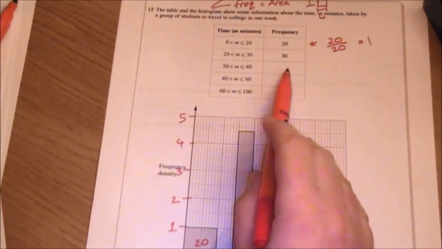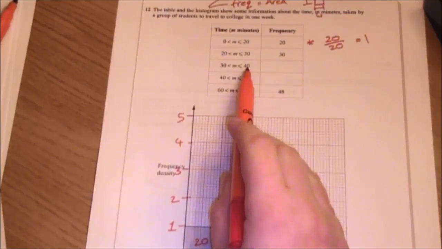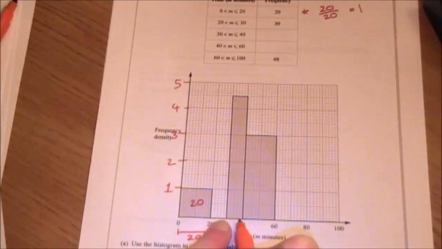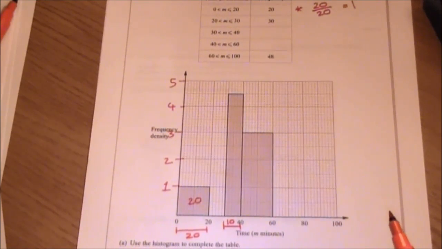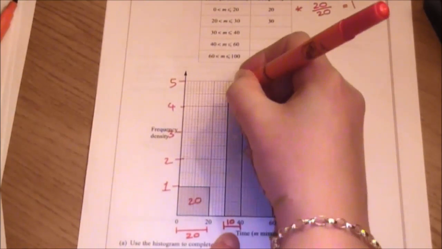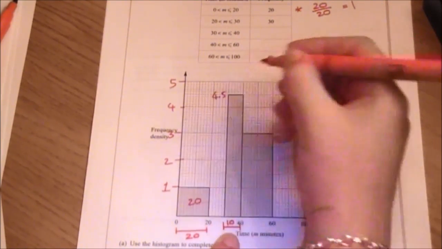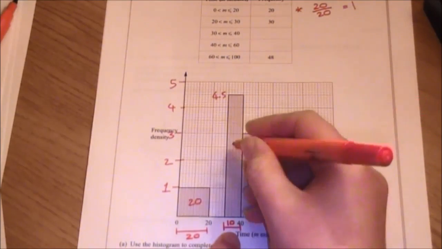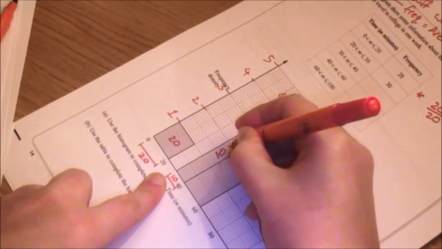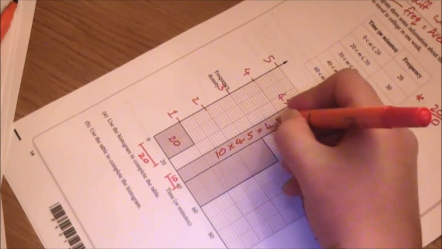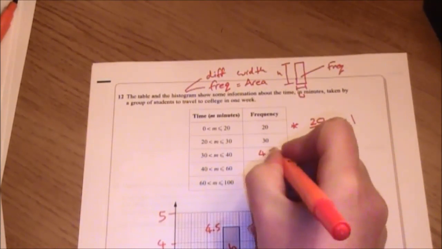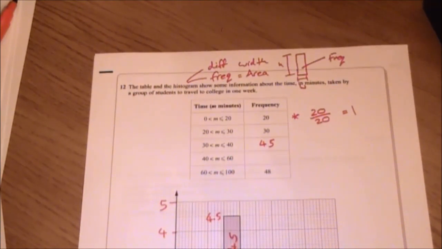So here I'm going to find this empty space. It's for the 30 to 40 category. So there's the 30 to 40 bar. It goes from 30 to 40, so it's got a width of 10. And it's got a height of what I know now to be 4.5. So in order to find the area of that rectangle, I can just do 10 times 4.5, and that would give me 45. So I know that this has a frequency of 45.